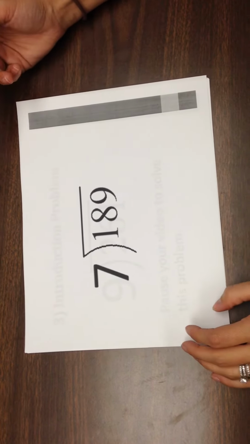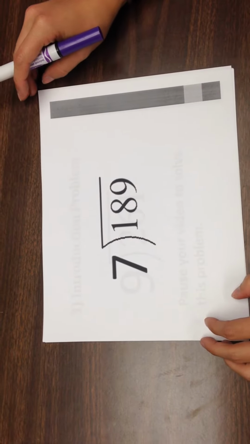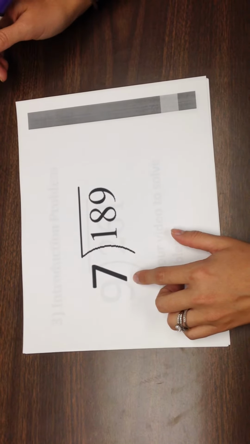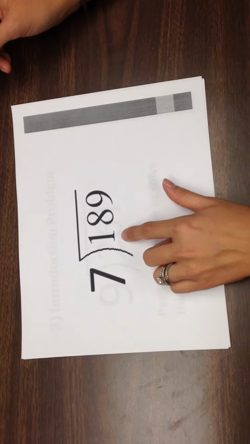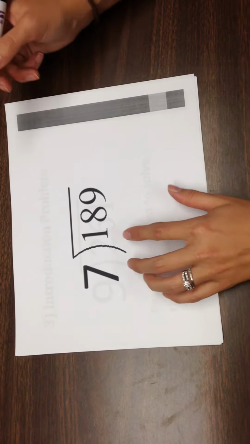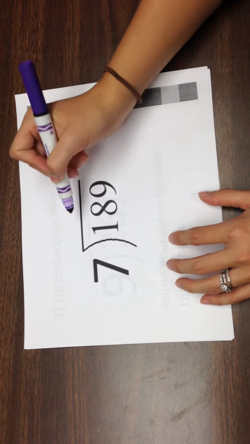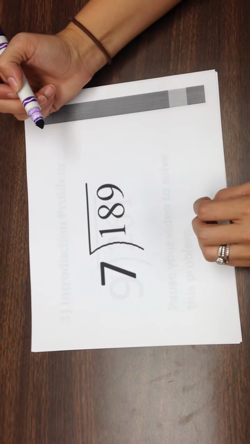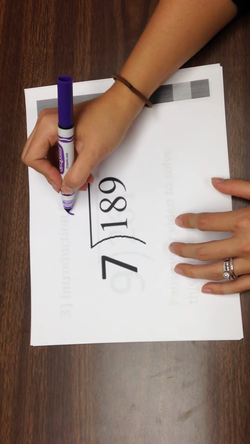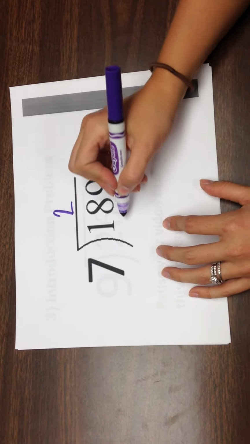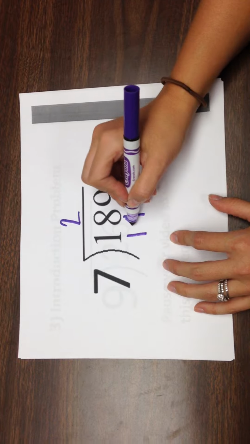Okay, we're going to do a review on dividing. We want to see how many times does 7 go into 189. Does 7 go into 1? It does not, so we're going to leave that alone. Does 7 go into 18? It does. 7 times 2 is 14, so I'm going to put my 2 above the 8, my 14 below.